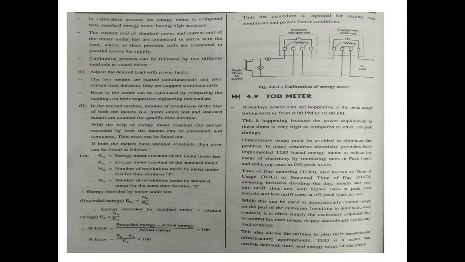Due to this, the consumer may shift their load into the off-peak period. This also allows the utilities to plan their transmission infrastructure appropriately. That is why the TOD meter is used.